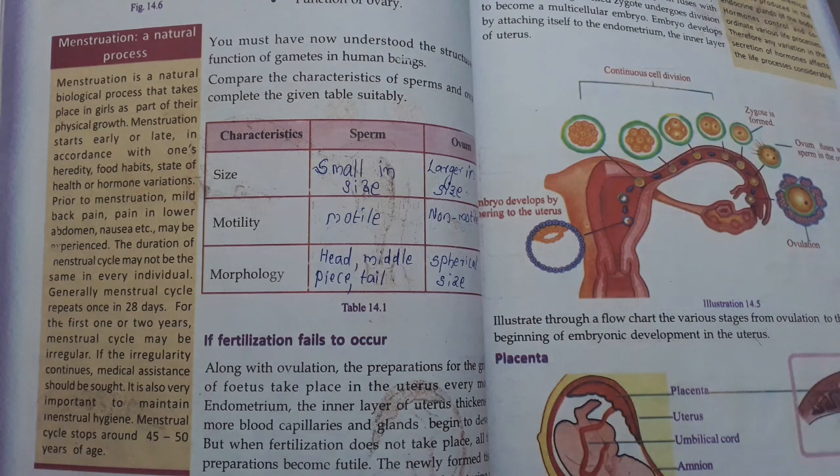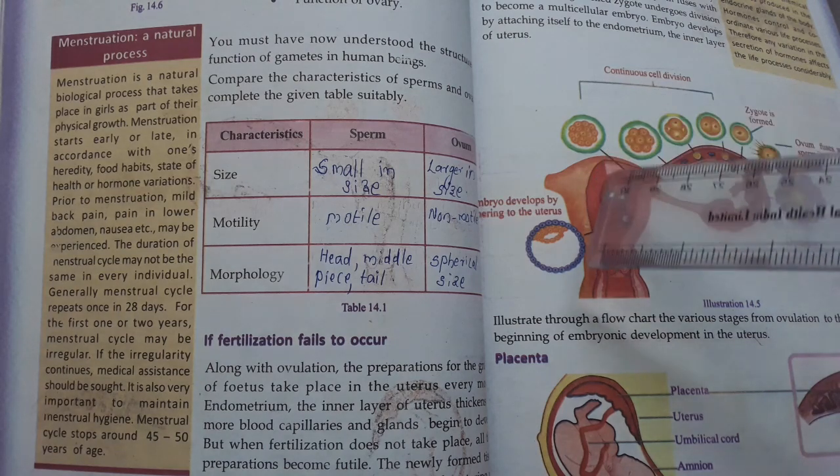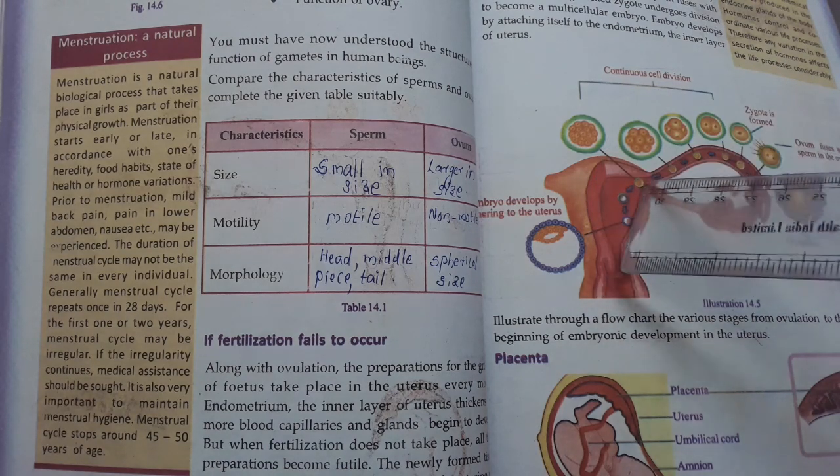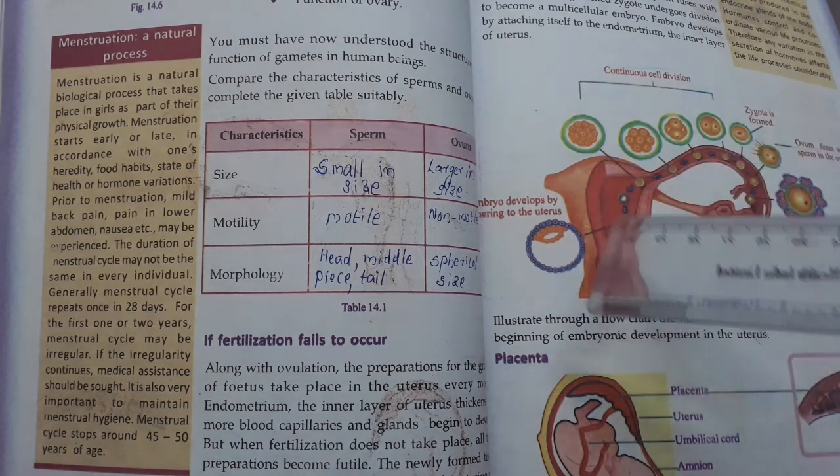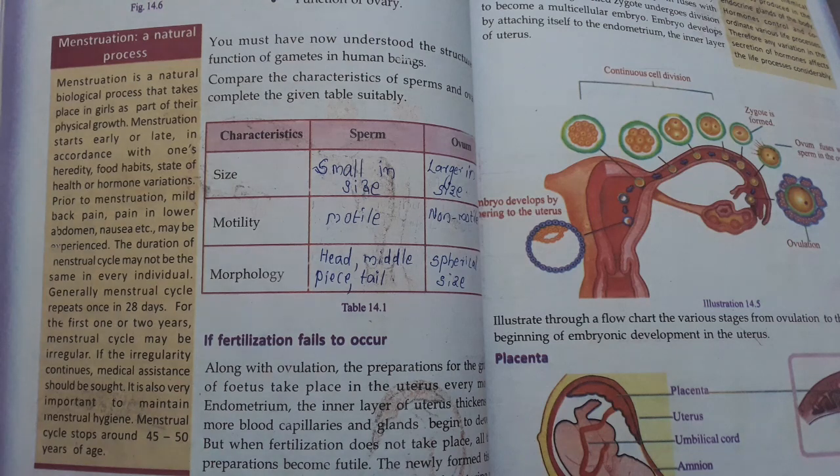This inner layer thickens and more blood capillaries are formed. Here it thickens. As a result, this endometrium thickens and more blood capillaries will be formed.